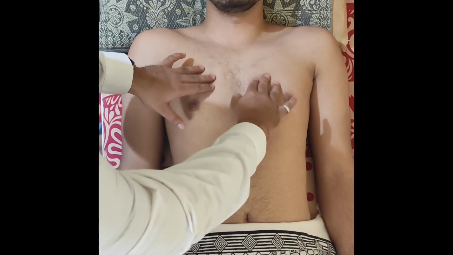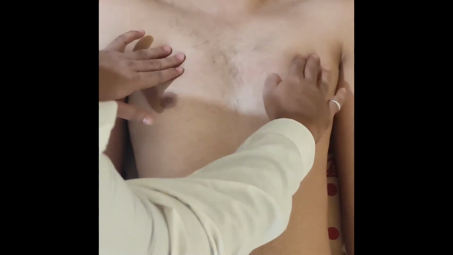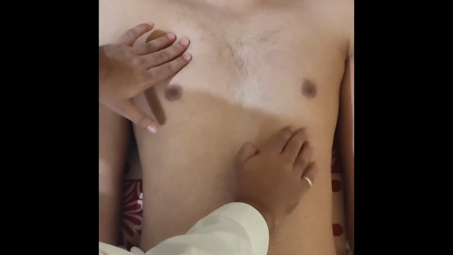Palpate the anterior chest wall for the following purposes: identification of tender areas and assessment of bruising, sinus tracts, or other skin changes.